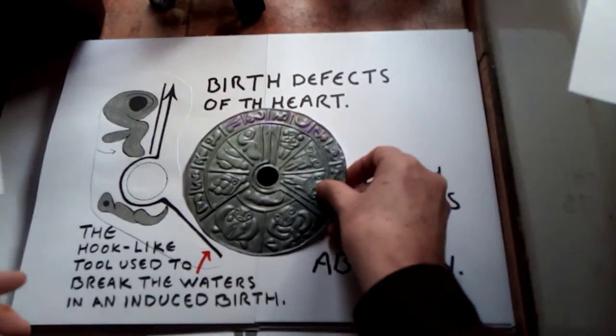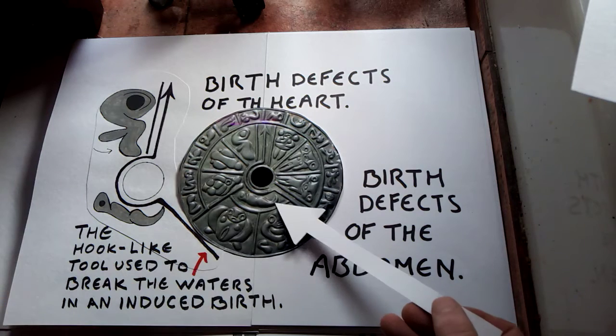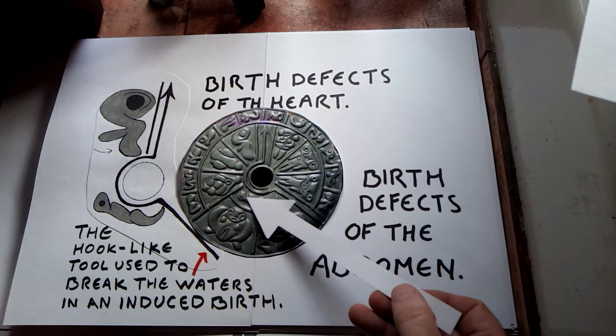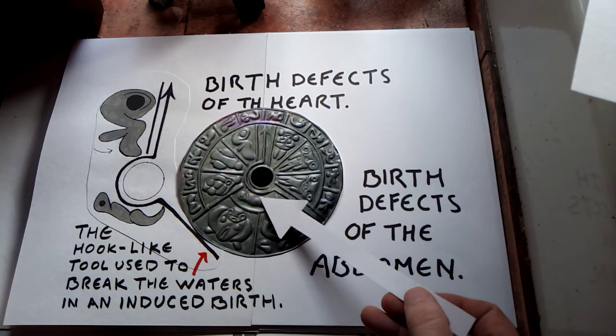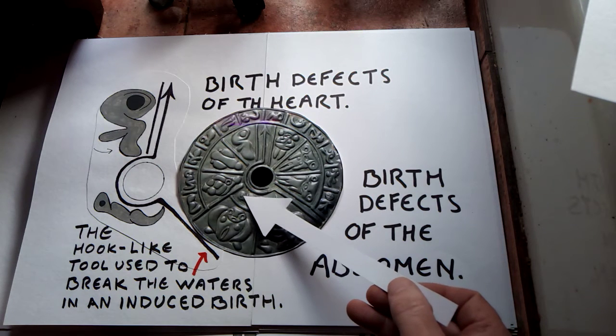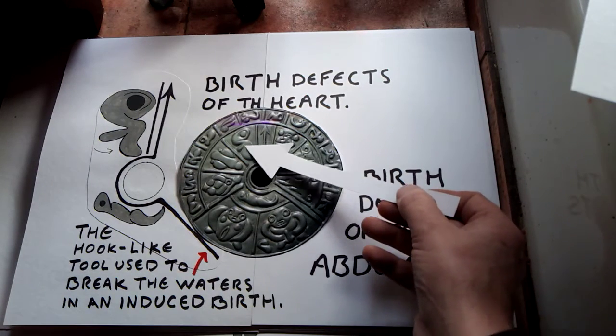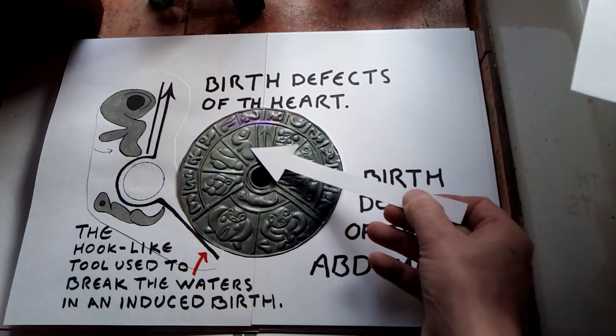Then we go over to birth defects. Birth defects of the abdomen. You can see here where the abdomen has lumps in it, up against the size of the head of the fetus. And here being the shape of a heart, it's heart defects.